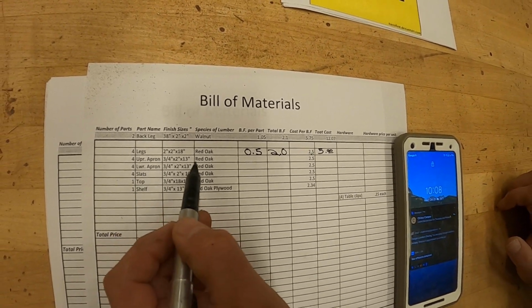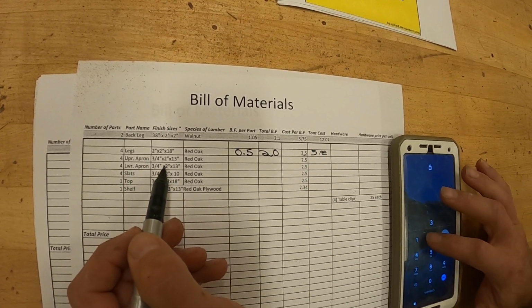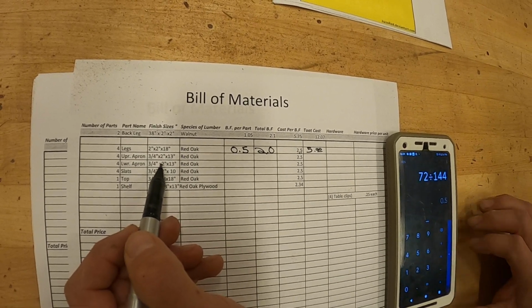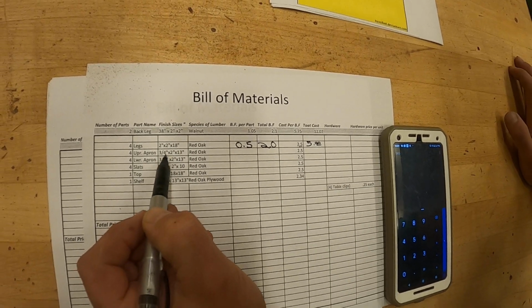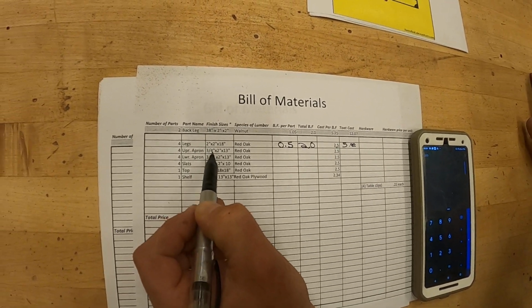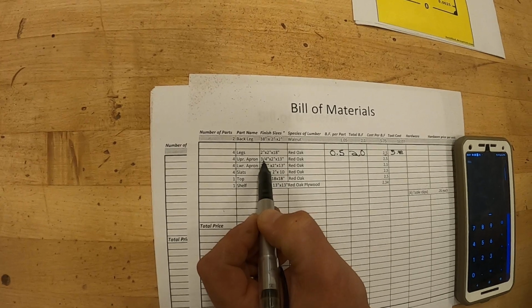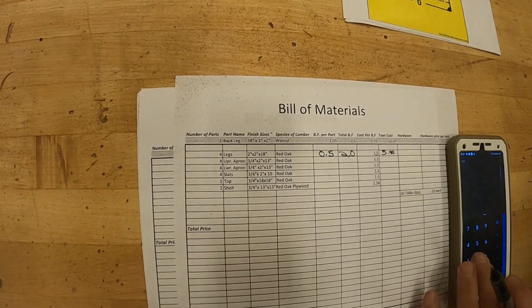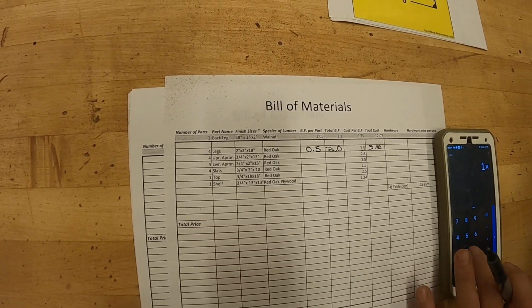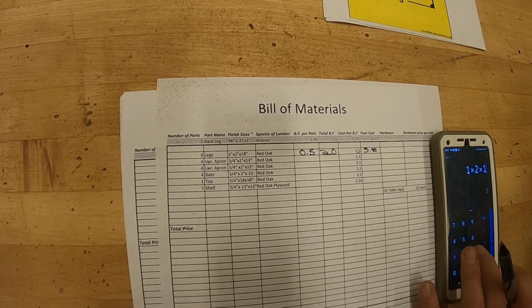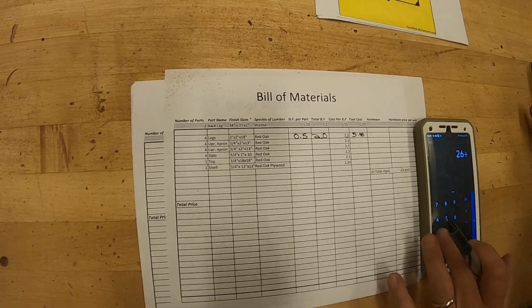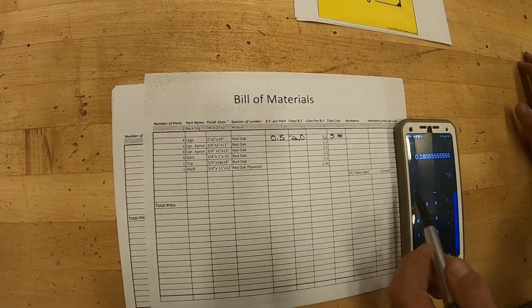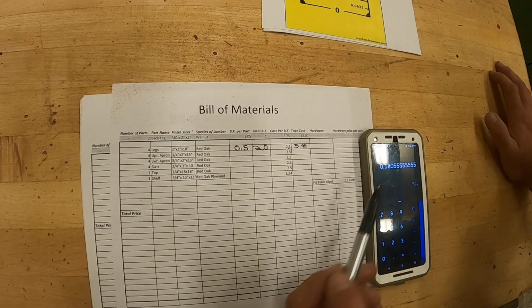So I have 4 aprons. Now, this dimension right here is the thickness. This you always use 1 because it's already been milled. So you go 1 times 2 times 13, and that's going to equal 26 square inches. Now I'm going to divide that by 144, and that's going to equal 0.18.